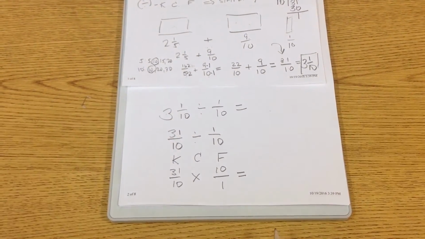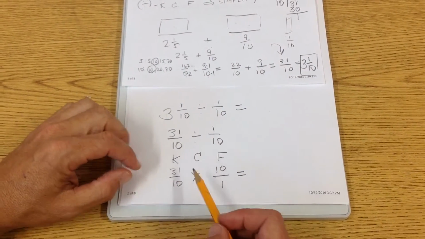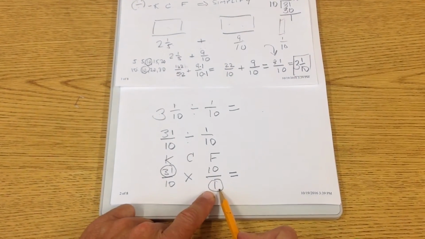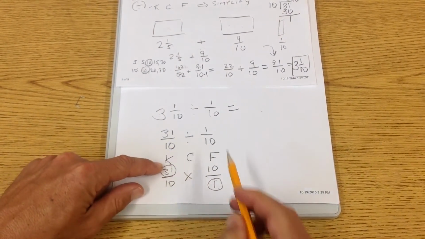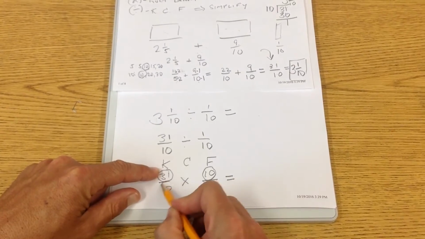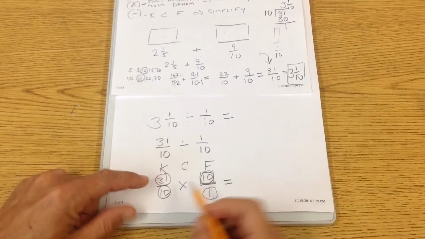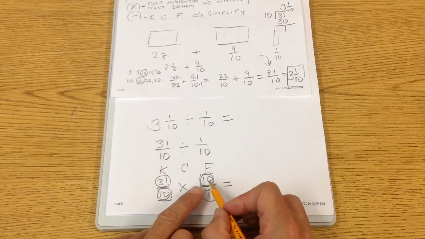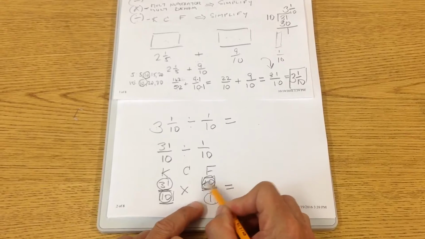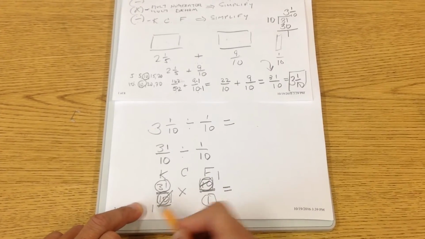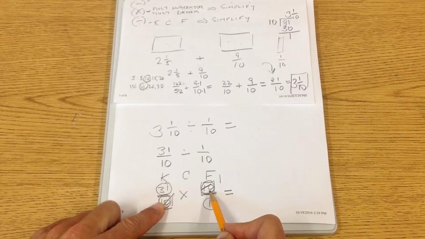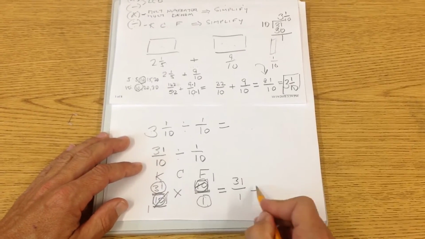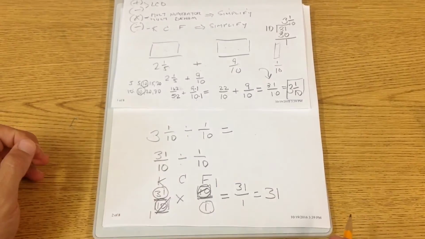What I'm going to do at this point is simplify before I multiply. When I look at the 31 and the 1, because I have a 1 here, I know I'm in simplest form. But look at this, the 10 and the 10. Anytime I have the same number across from each other, they become 1s. Why? Because 10 divided by 10 is 1. 10 is the greatest common factor of 10. So now I have 31 over 1, which equals 31.